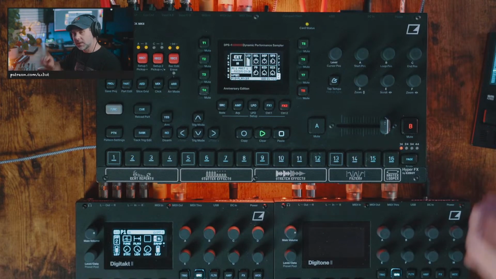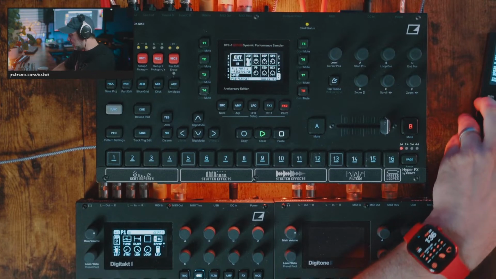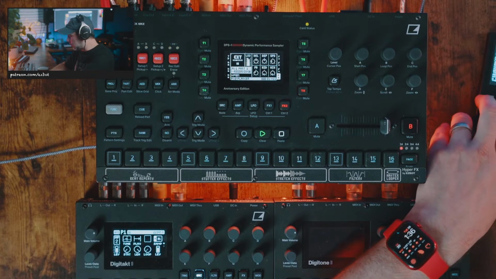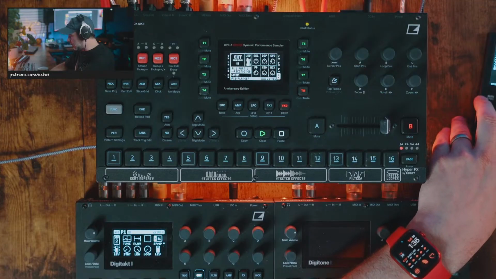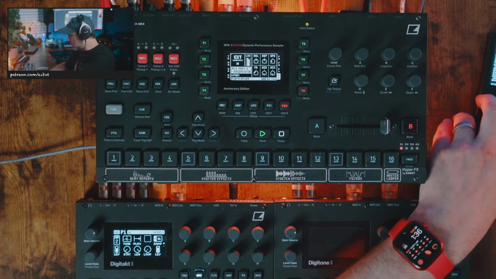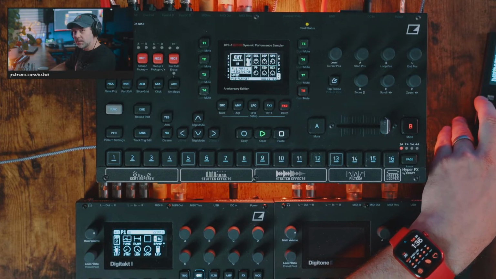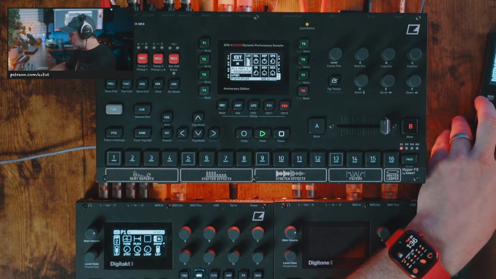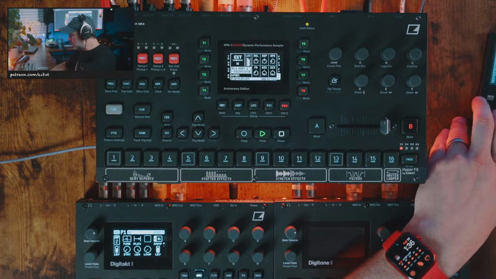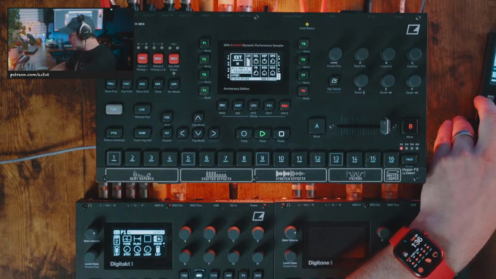What I really like about doing these beat repeat glitchy effects, let me get another one that's got a little stronger timbre to it, is resampling them back into your sampler, which you can do using the Q out.